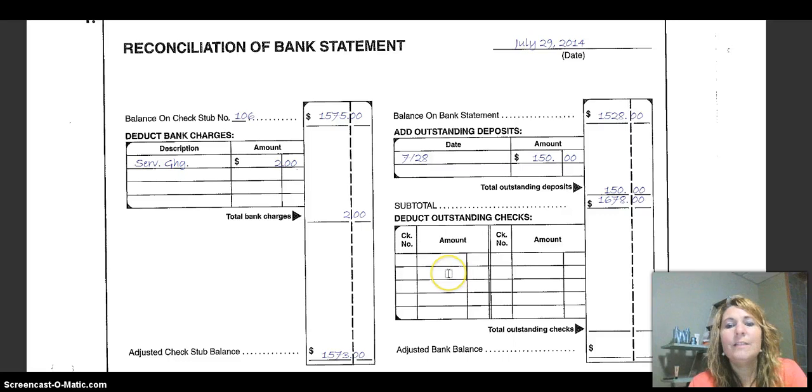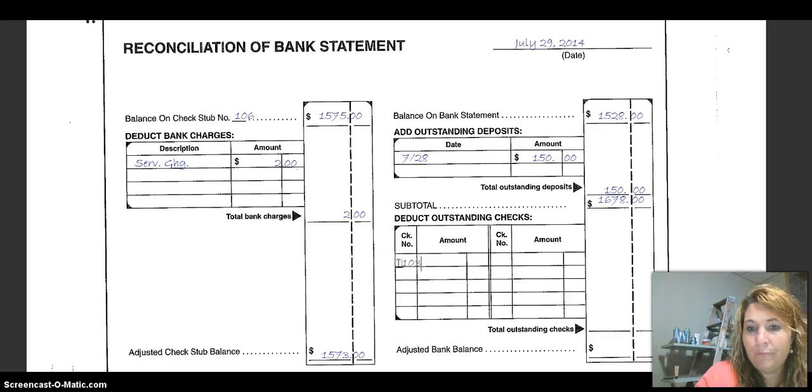Okay, next it wants me to deduct any outstanding checks. So I also know this because I went through and looked at my check register and I looked at what the bank statement provided and I put a check mark on the ones that matched, and I had a couple that did not have check marks, so those are outstanding. First one is check number 103, and the amount of that one is going to be $70.